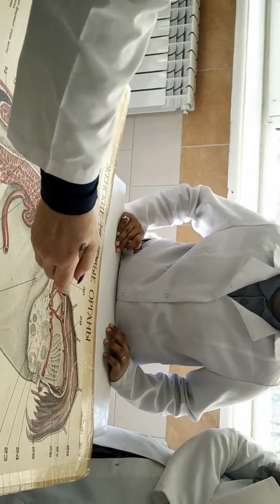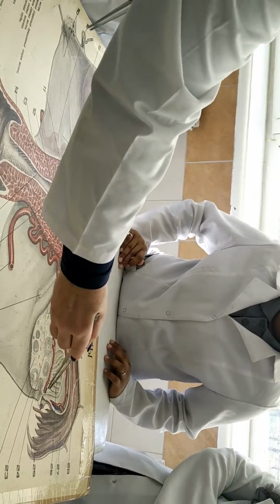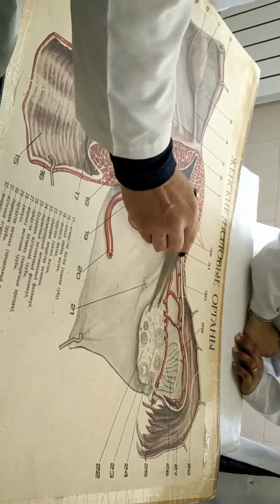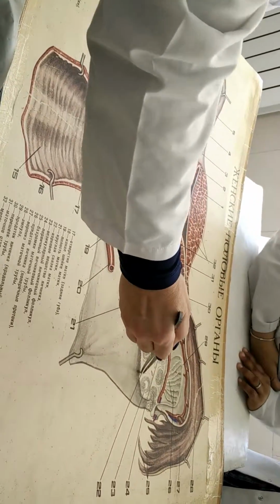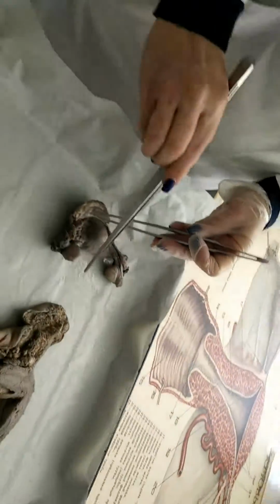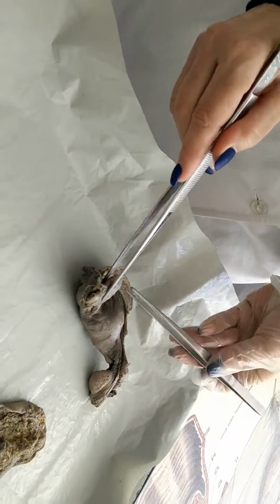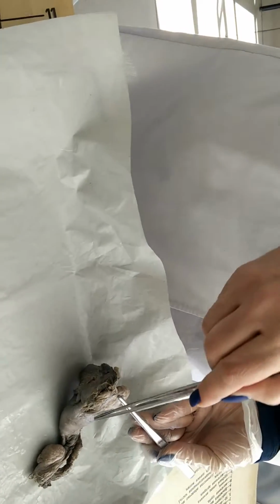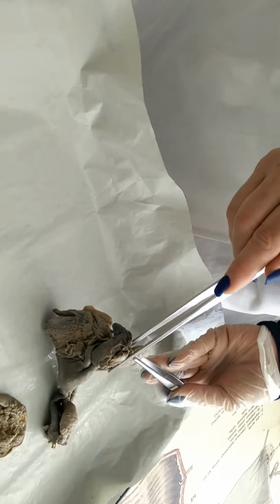Ovarium has two poles, lateral and medial, and two margins, anterior and posterior, but these margins have other names, margo mesovaricus and margo liber, because the posterior margin is free, and the anterior margin is connected with the mesovarium.